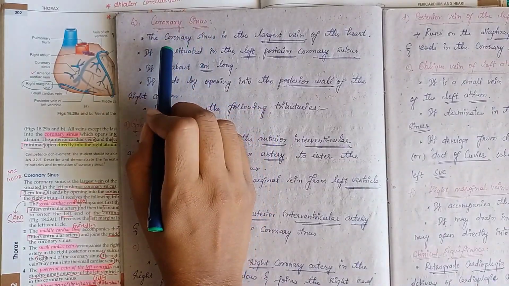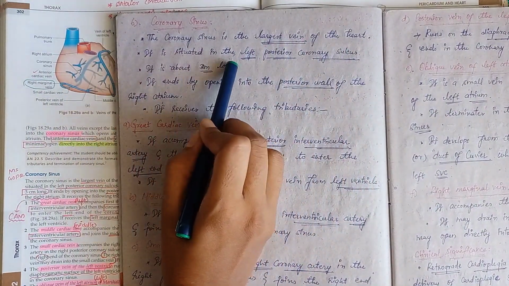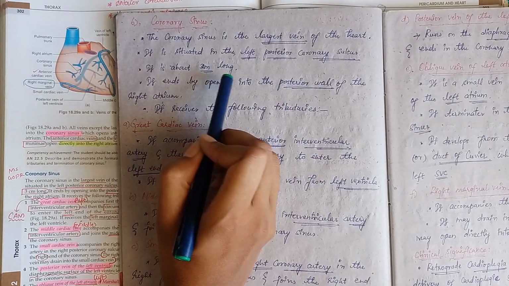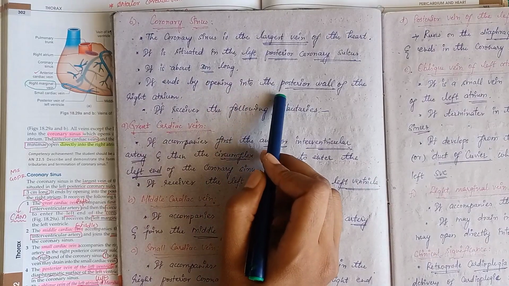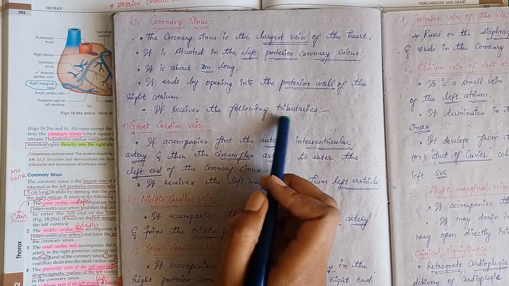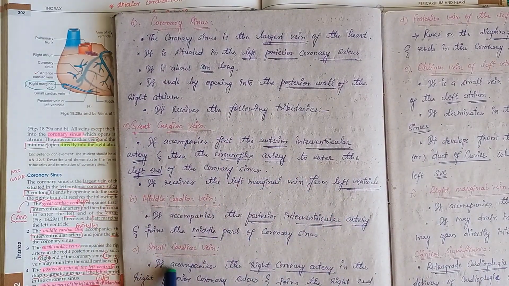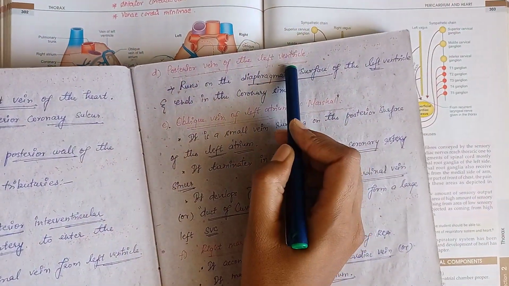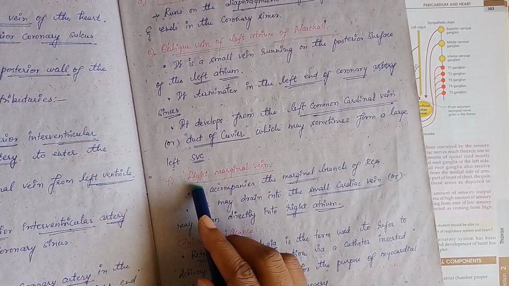Coronary sinus. The coronary sinus is the largest vein of the heart. It is situated in the left posterior coronary sulcus. It is about 3 cm long. It ends by opening into the posterior wall of the right atrium. It receives the following tributaries. They are great cardiac vein, middle cardiac vein, small cardiac vein, posterior vein of the left ventricle, oblique vein of the left atrium of Marshall, and right marginal vein.